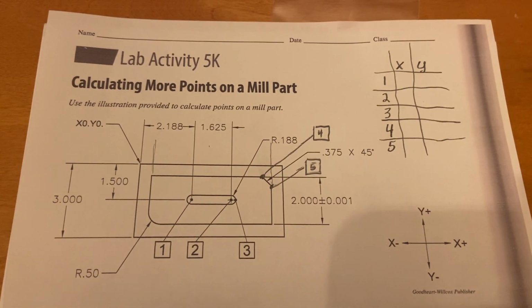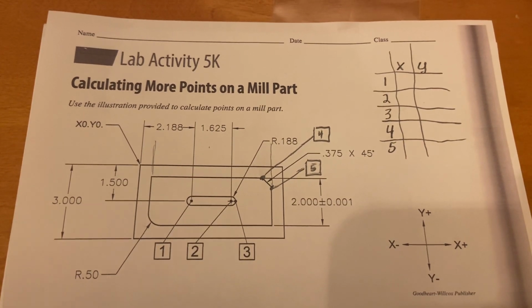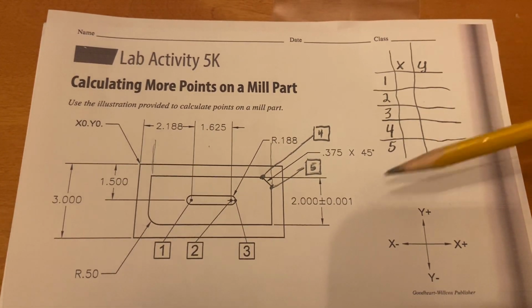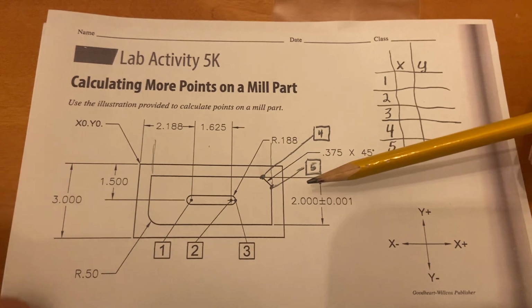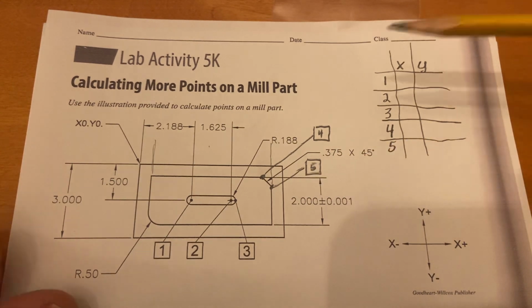Okay, so we are now looking here at Lab Activity 5K. This particular activity, and the part shown here on our drawing, is exactly the same as the part with 5J, although I kind of hate it when textbook companies do this.